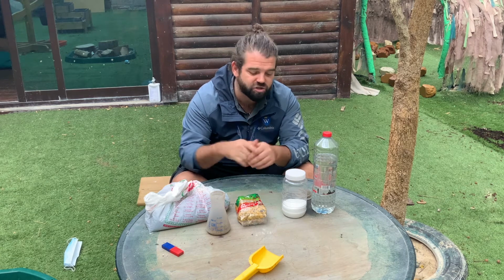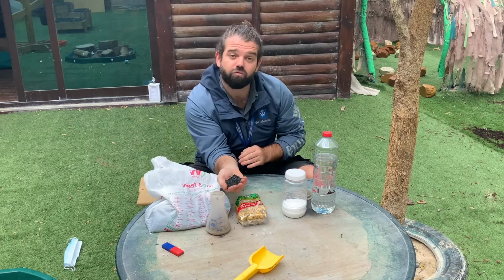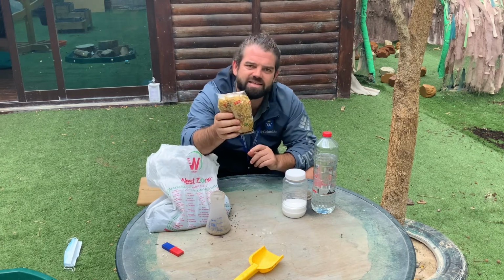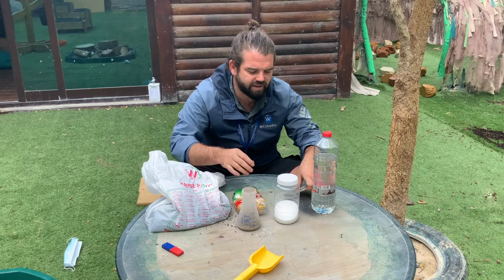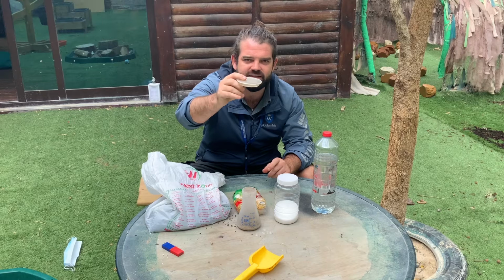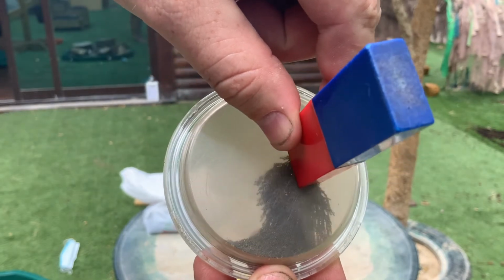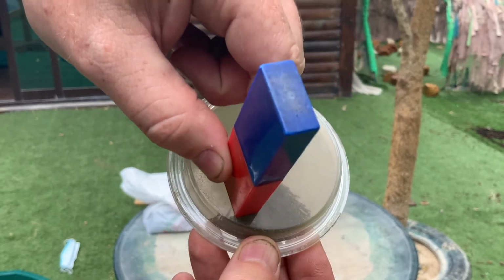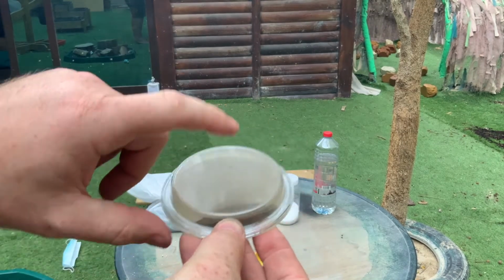Now the ingredients that we're going to use today are rice, some little pasta, some salt, some sand, and I have found some little iron filings. These are tiny little bits of metal. Let me show you. The reason I know they're iron filings is because they are magnetic. If I move the magnet around, then I'm moving these little iron filings. These are going to go into my mix as well.